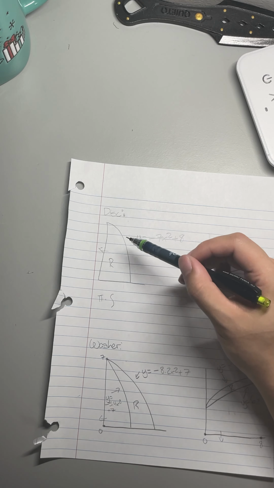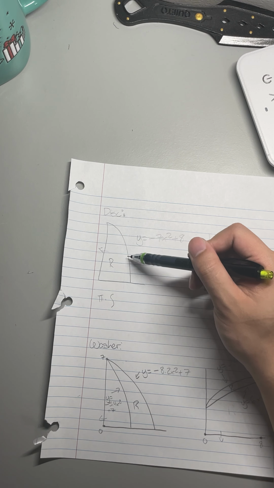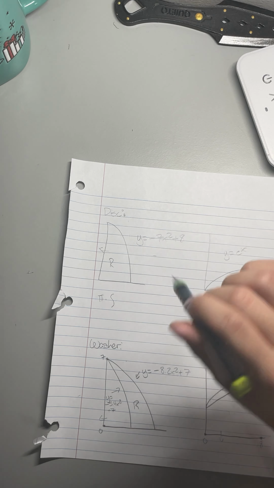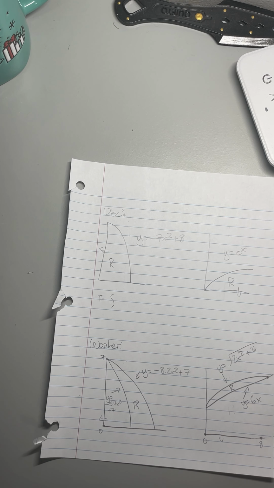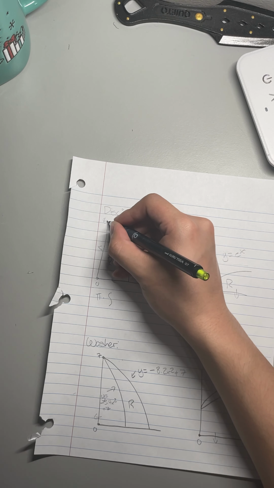Since we're rotating across the y-axis, do we use the x or y coordinates? We do the y coordinates, so in this case it would be 0 and 8.